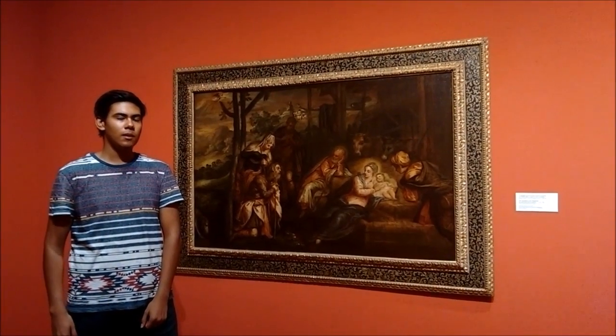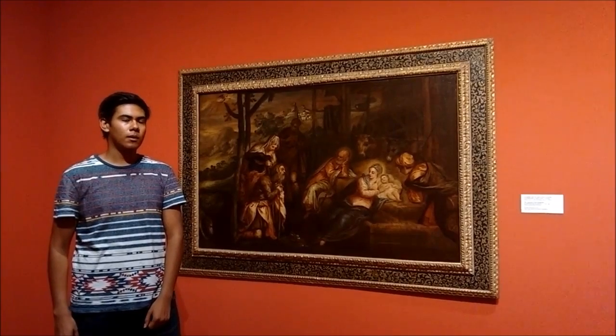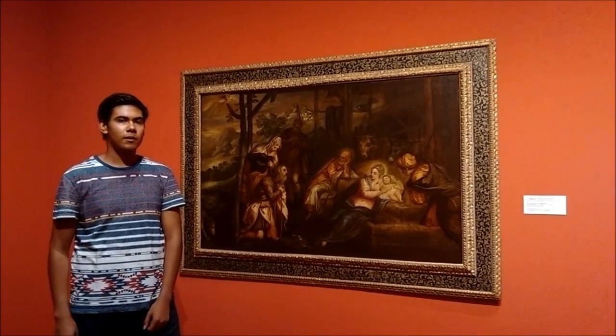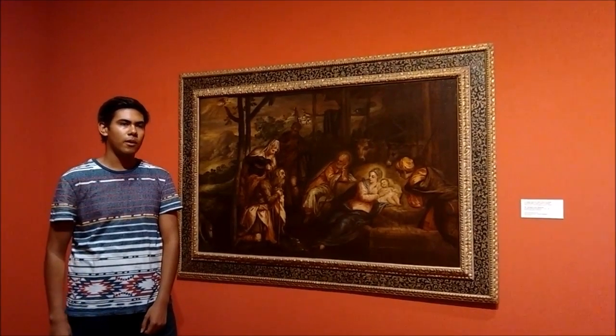The artist of this painting is Giovanni Galisi, and the painting is called The Adoration of the Shepherds, and the technique used is oil on canvas.